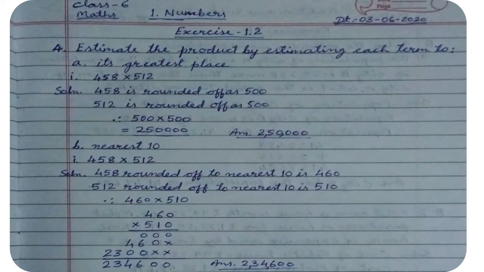Students of class 6, today in the numbers we will do exercise 1.2 chapter 1. Question number 4, estimate the product by estimating each term to its greatest place. Number A is to its greatest place.